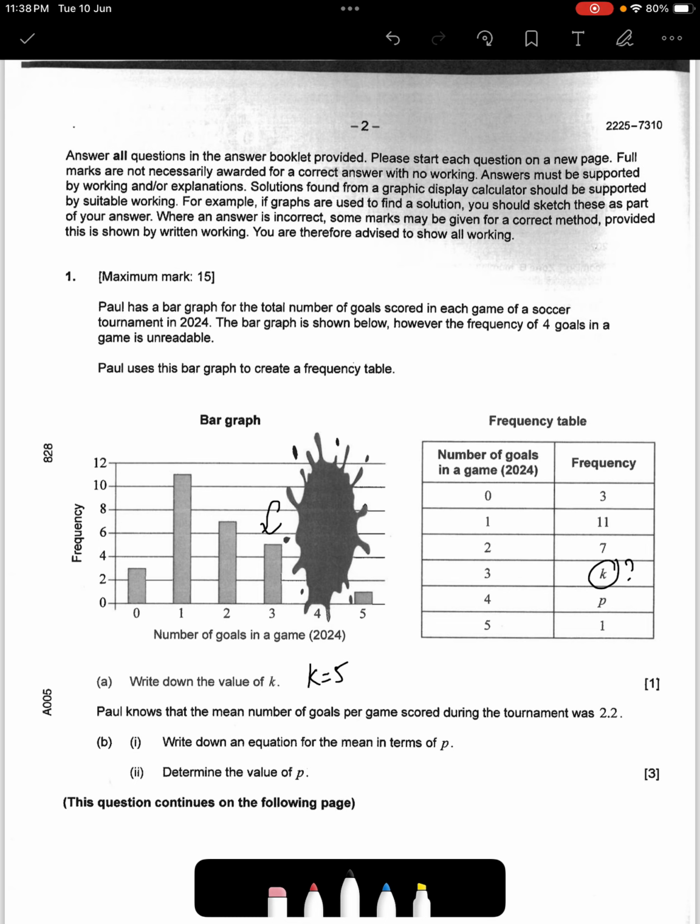So let's try to do some kind of interpretation of this table. What it means for the first one is there's going to be 3 games with 0 goals, 11 games with 1 goal, 7 games with 2 goals. So first we need to find out what is the total number of goals. Alright, so to find the total goals, we need to take 0 multiplied by 3, which obviously still gives me 0. Then 1 times 11, because there are 11 games with 1 goal each. Then 2 times 7, and we do the same thing for the rest of the rows: 3 times k, 4 times p, and 5 times 1, which is just 5.